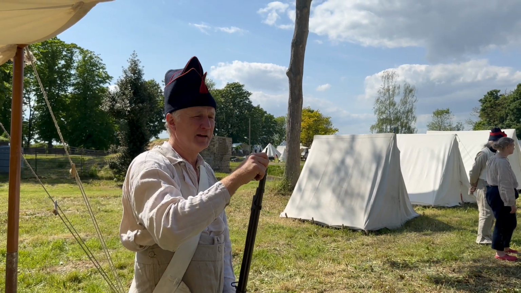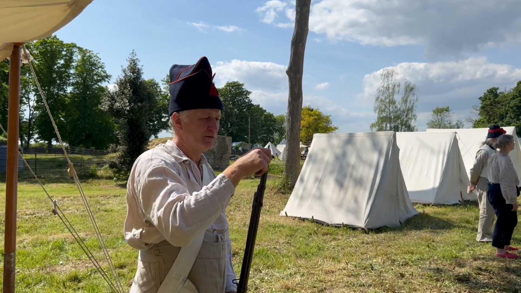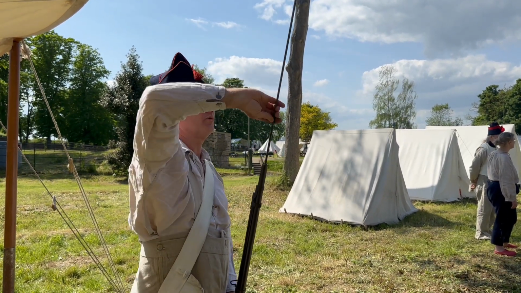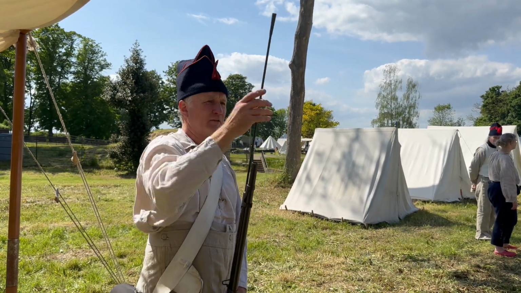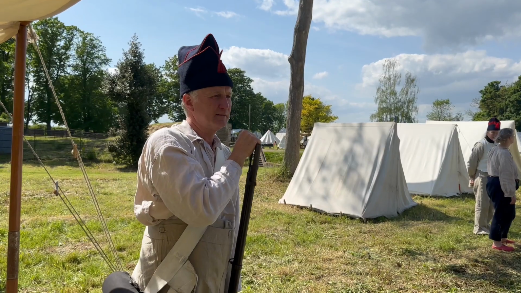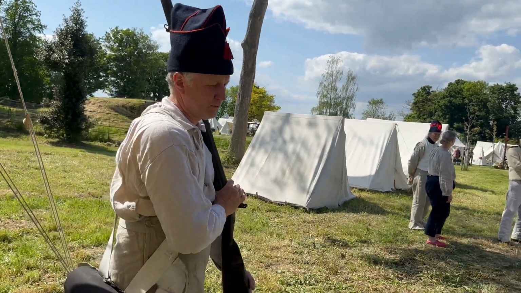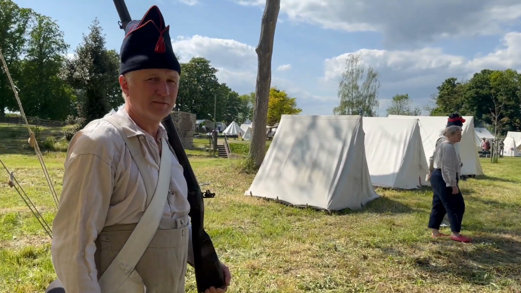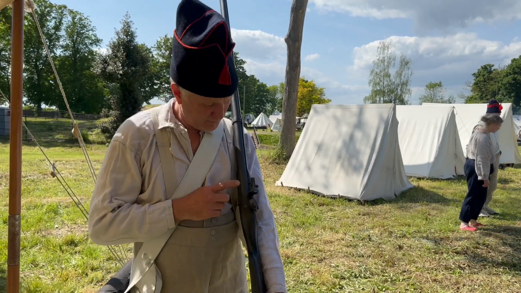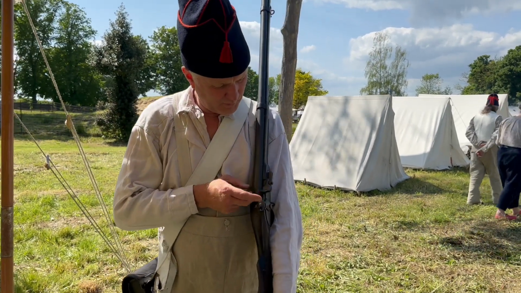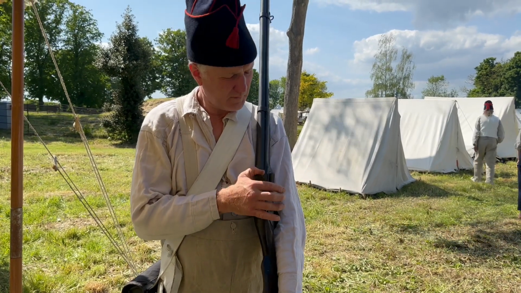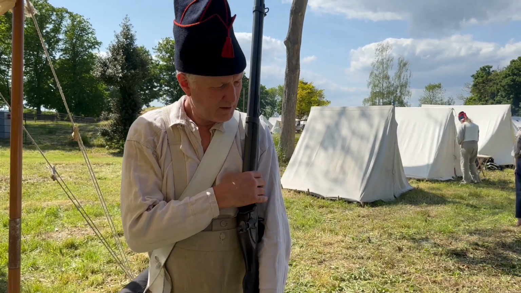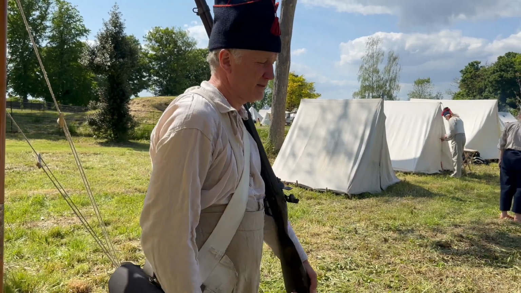Okay, and then remettez la baguette. We're going to put the ramrod back. One, turn it, control it, back down the hole. Here, porte arm, 2, 3, back to that position. So it's loaded. The main charge, the bullet on top, and there's some powder in there. Okay. So, ready, aim, fire.